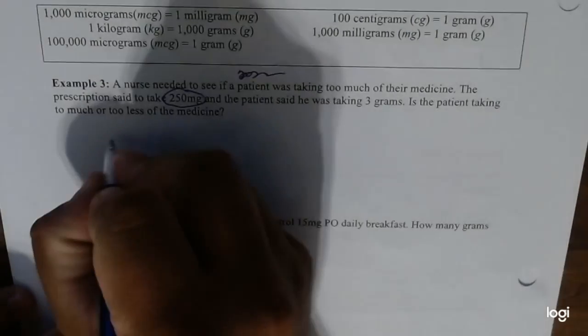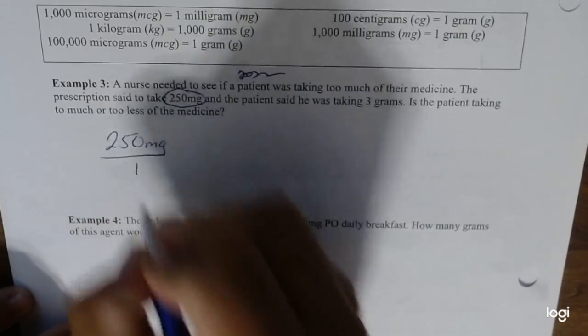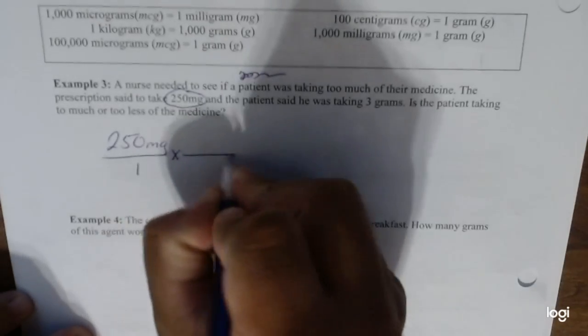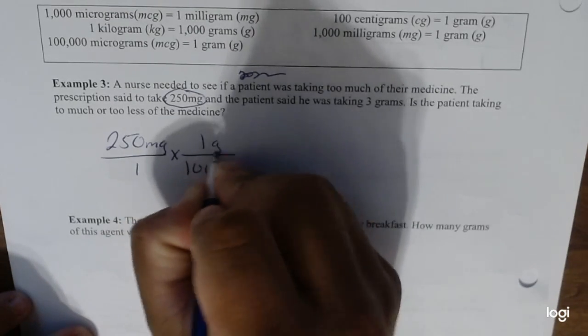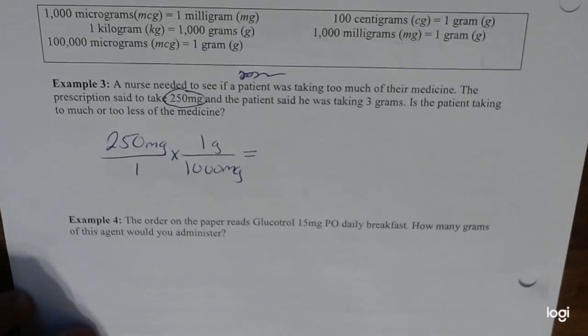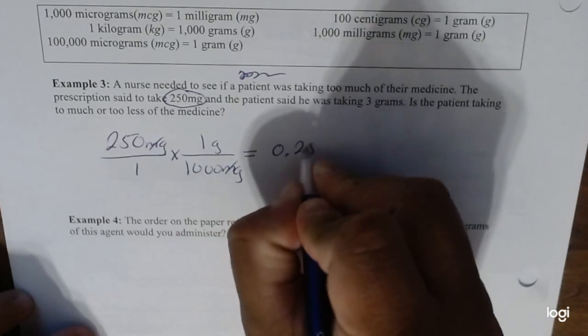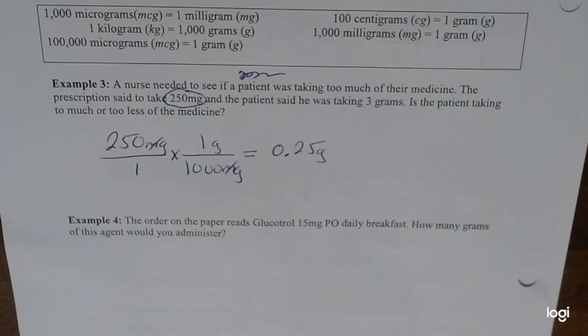Always start with what we're given, so 250 milligrams. Times, there are 1,000 milligrams for every 1 gram. So canceling and multiplying should give you 0.25 grams. So he's only supposed to take 0.25 grams, and the patient said he was taking 3 grams.